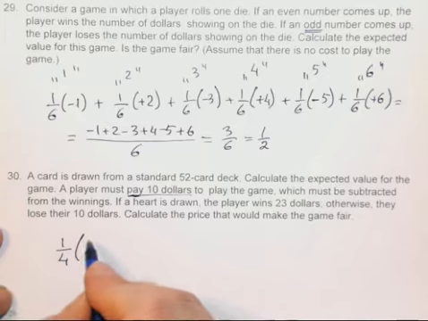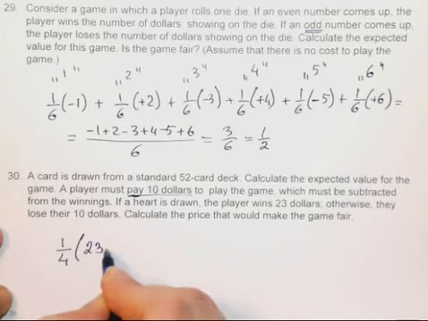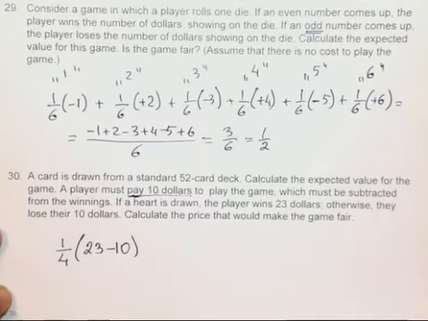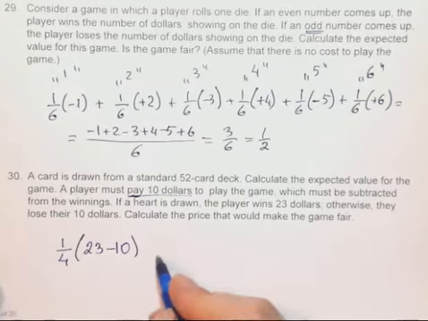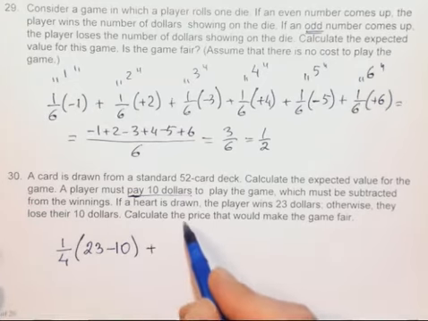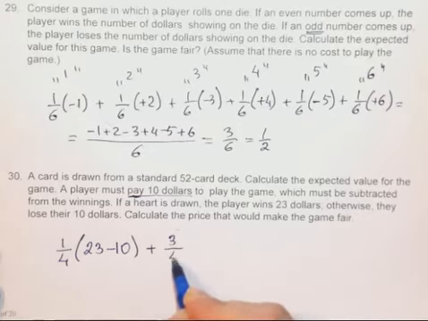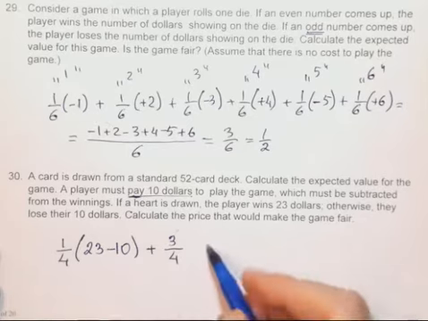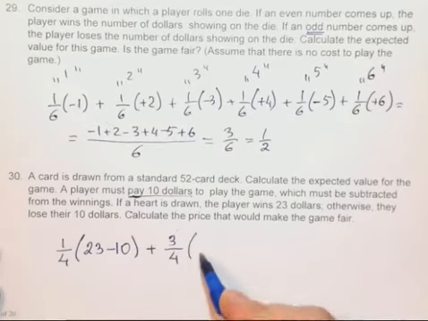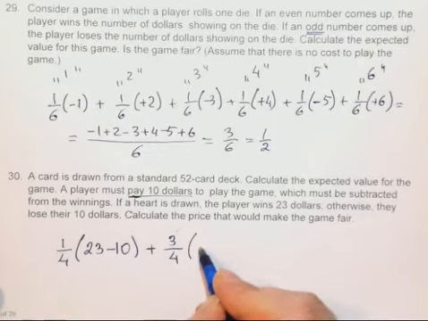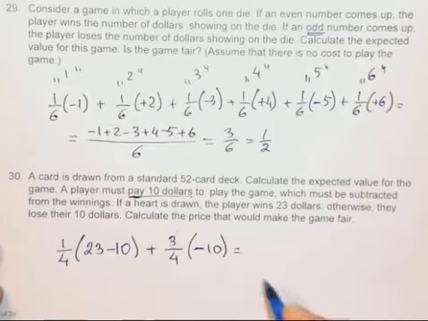Then the player gets 23 minus $10. Another situation is any other card. The probability of getting any other card is 3/4, and then the player loses $10.